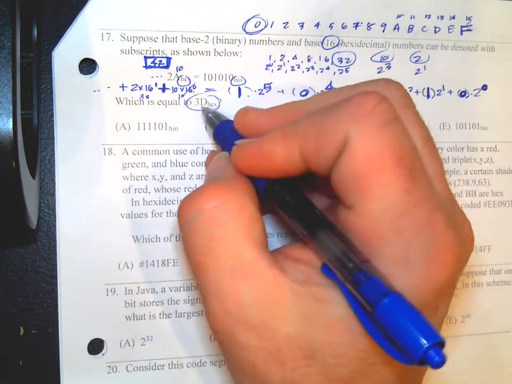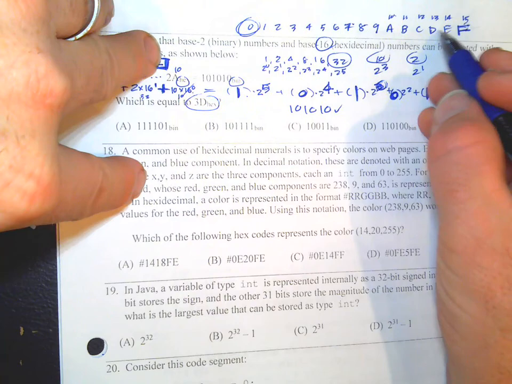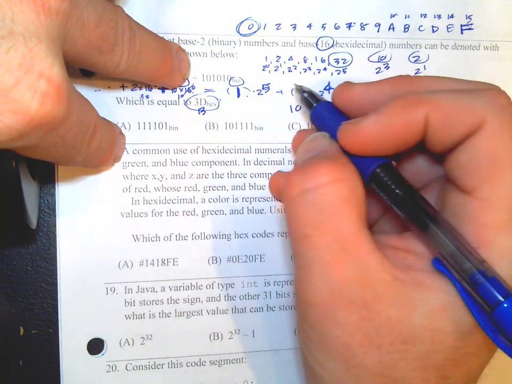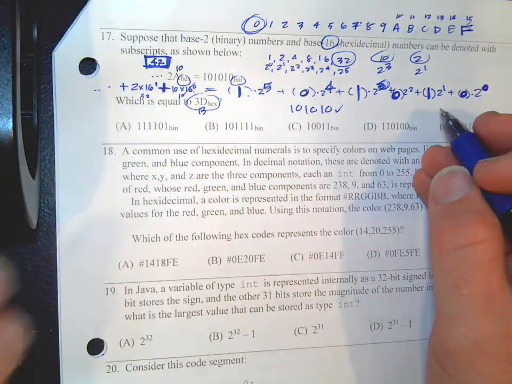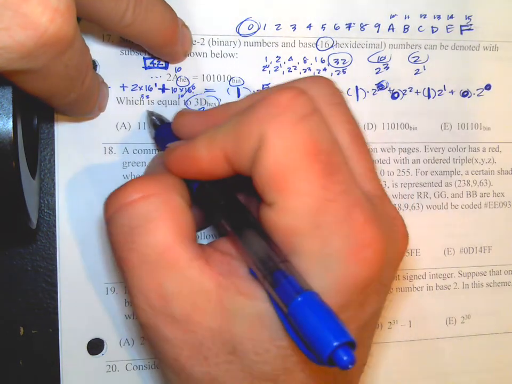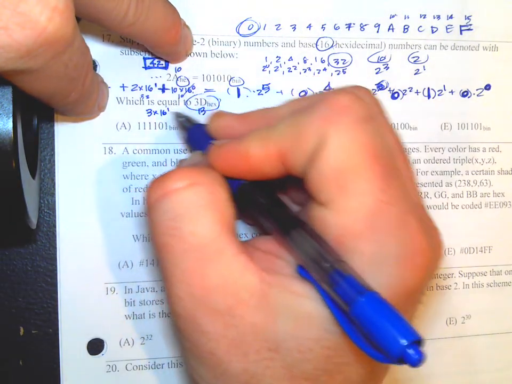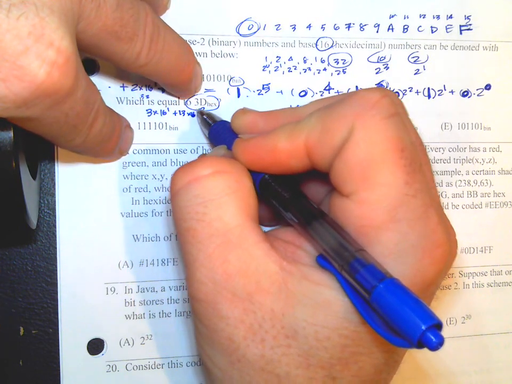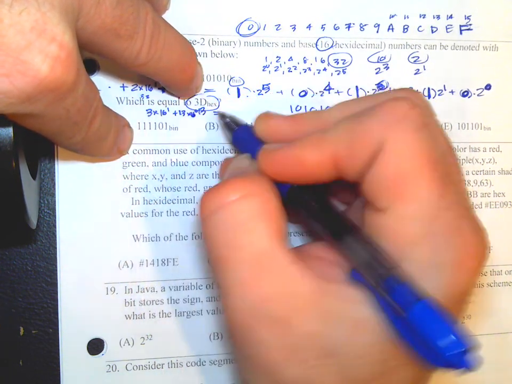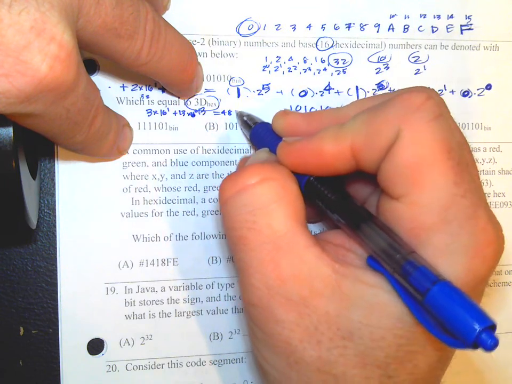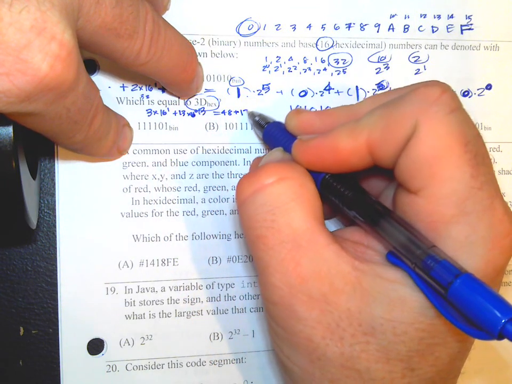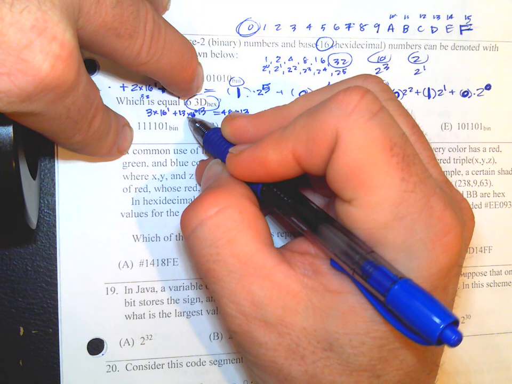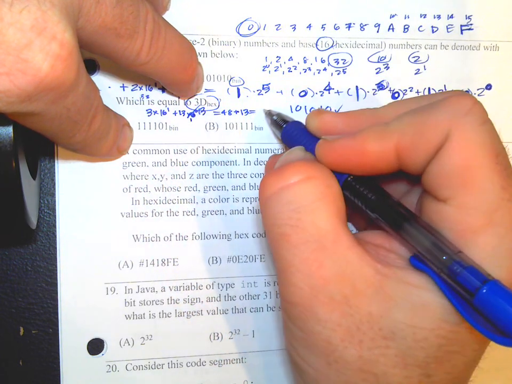So how do we do it for 3D hex? Well, D is 13, okay? And so this is the equivalent of 3 times 16 to the first plus 13 times 16 to the 0. So that's going to be 48 plus 13, since 16 to the 0 is 1. That's going to be 61.